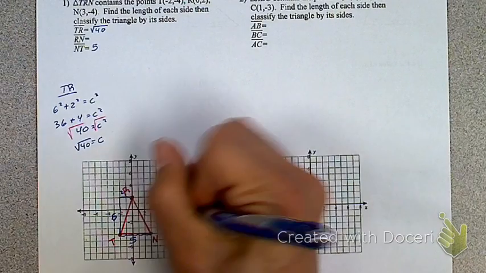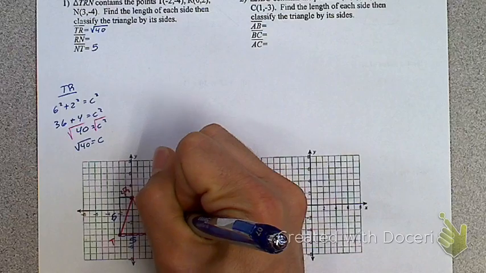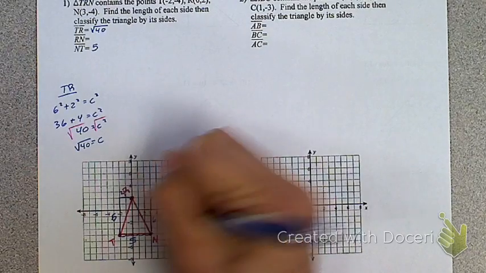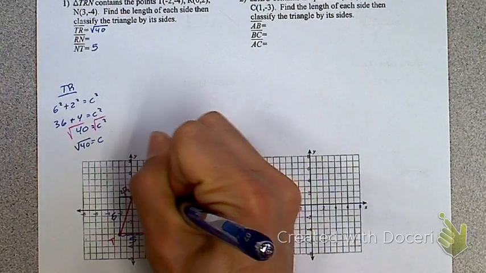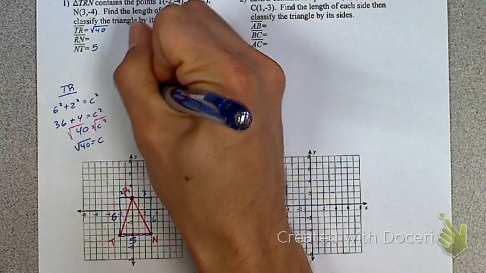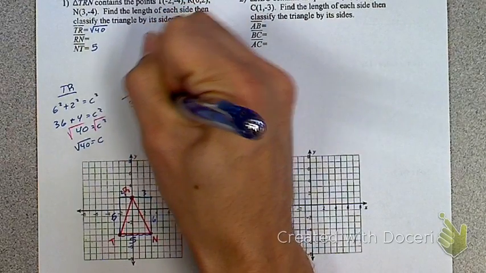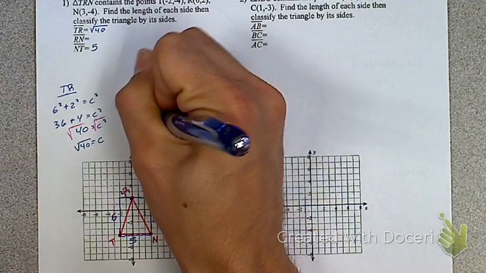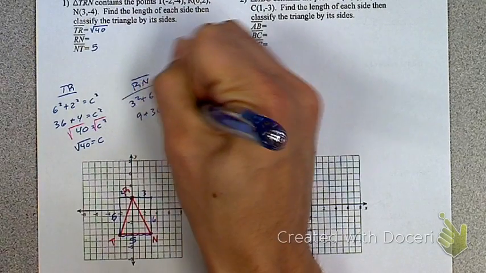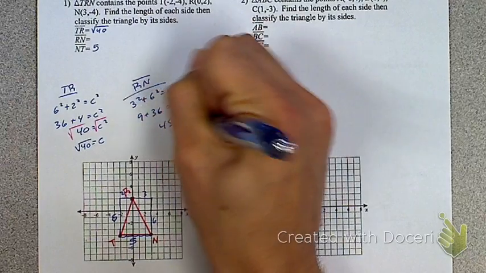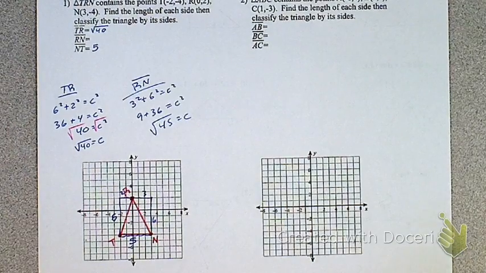And for RN, that's 1, 2, 3, 4, 5, 6, and 1, 2, 3. So for RN, it is 3 squared plus 6 squared equals c squared. 9 plus 36 is 45. So c is the square root of 45.